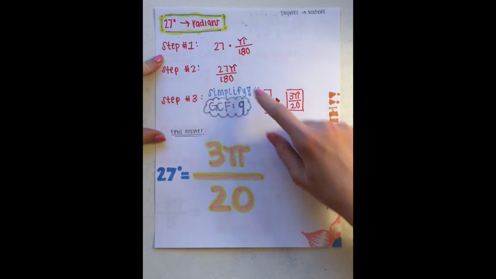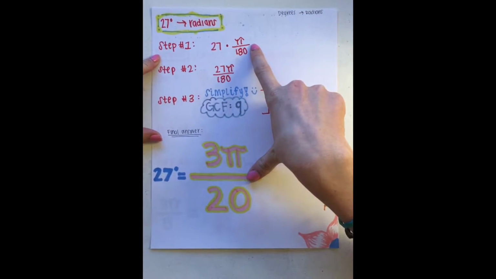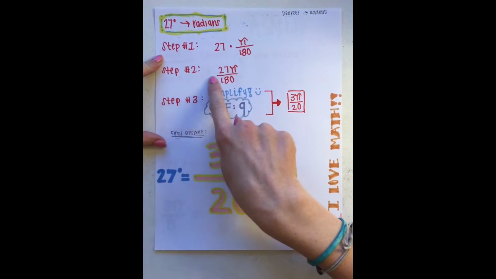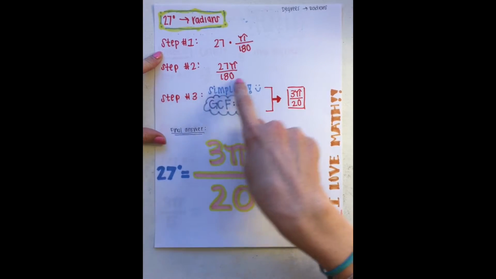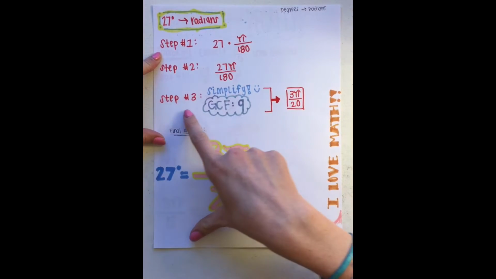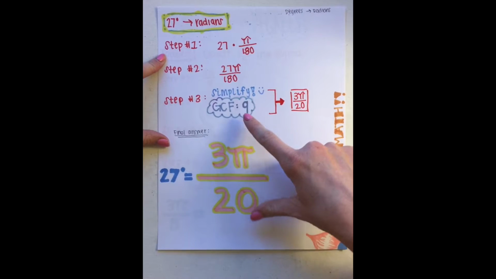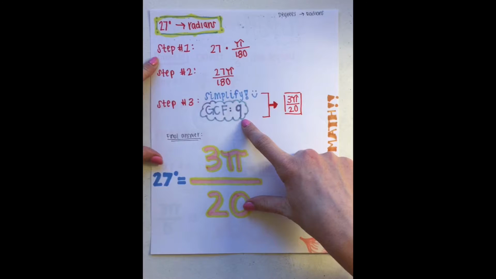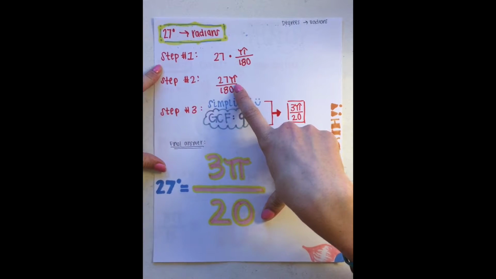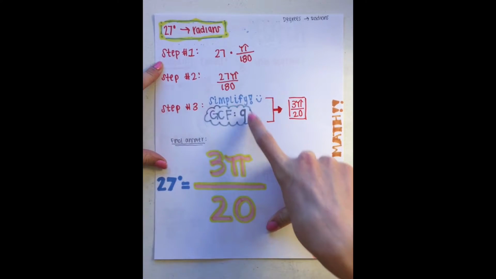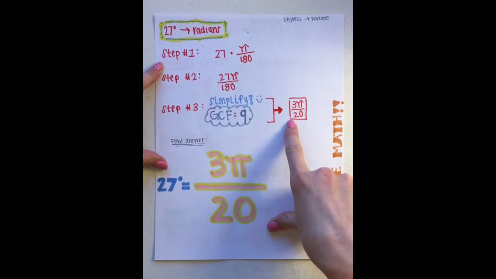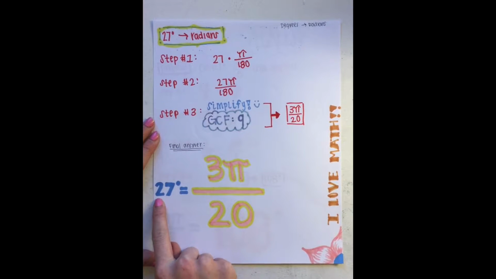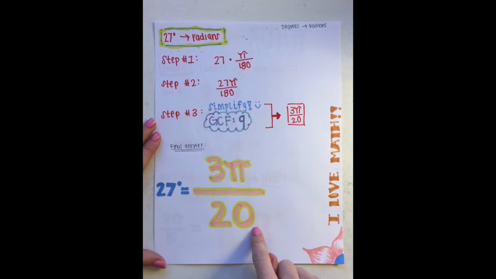Our first step is to multiply 27 times pi over 180. Our second step would just be 27 pi over 180. Our third step is to simplify this. And the greatest common factor in 27 pi over 180 is 9. And when you divide 27 divided by 9 and 180 divided by 9, you'll get 3 pi over 20 in radians.